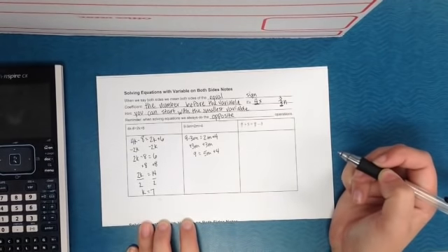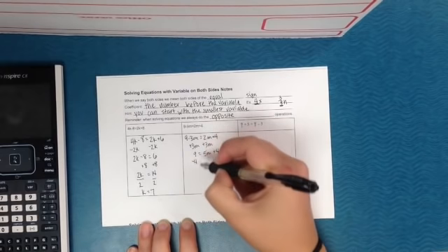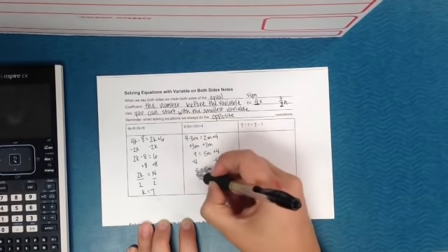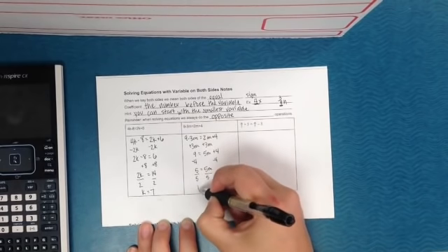Now we have our two-step equation again, so subtract 4 from each side, and you're left with 5 equals 5m. Divide each side by 5, and you get 1 equals m.